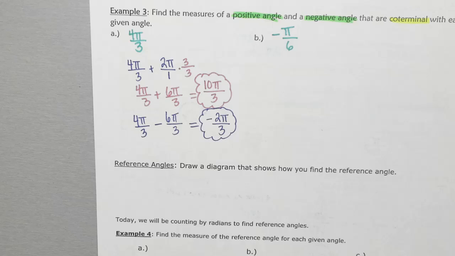Take a couple more seconds to set this up. Again, you should have 1 positive and 1 negative.